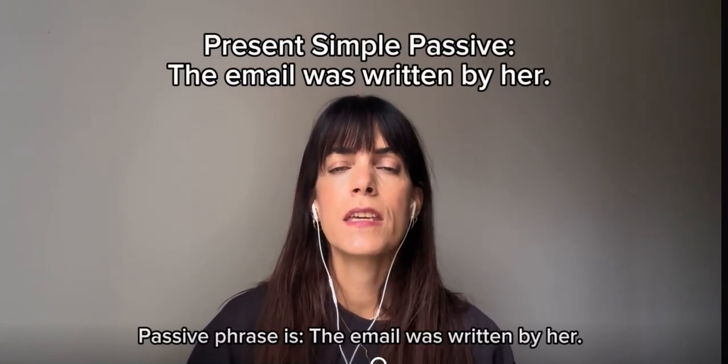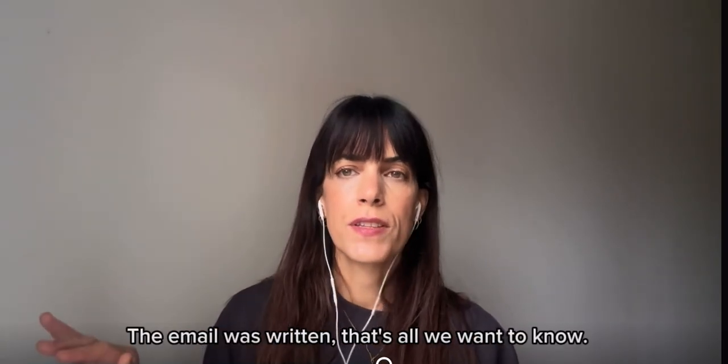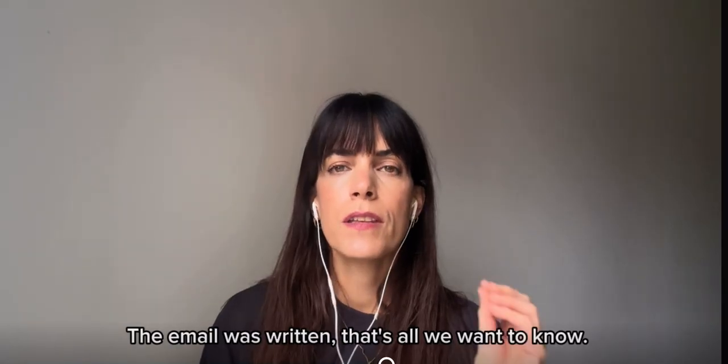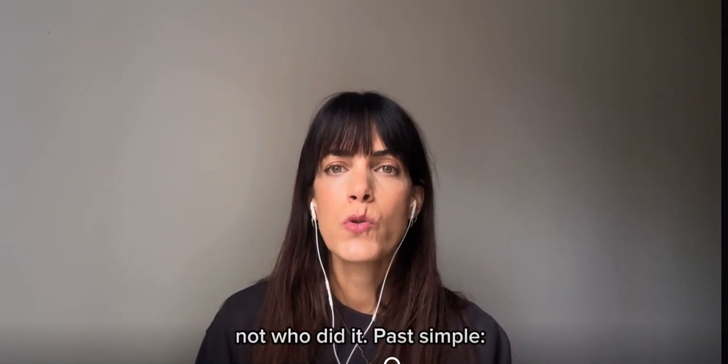The passive phrase is: the email was written by her. You could even take out "by her." The email was written. That's all we want to know. The important thing is that the email has been written, not who did it.